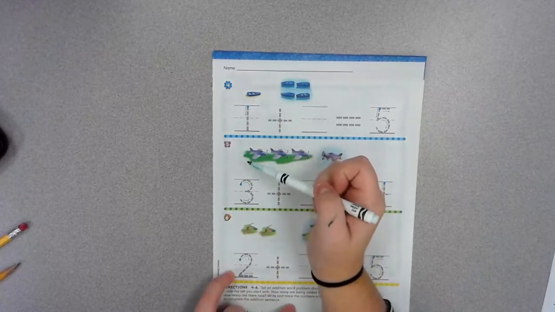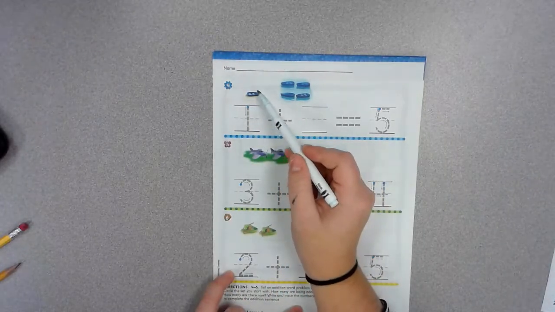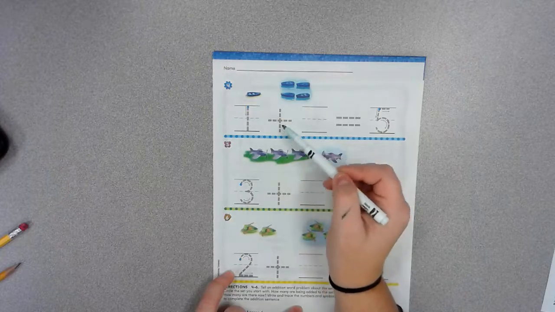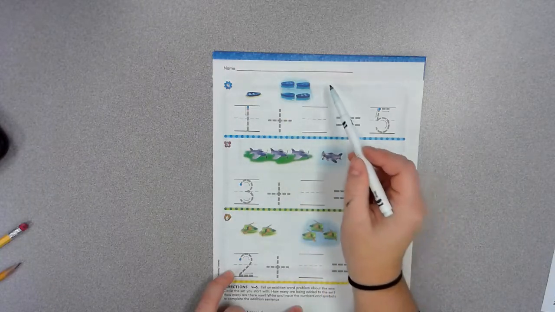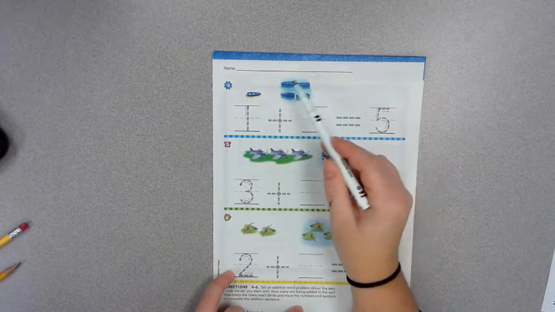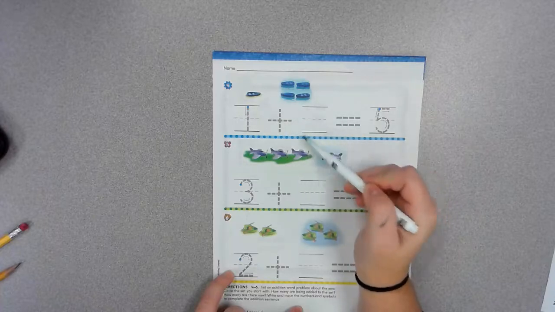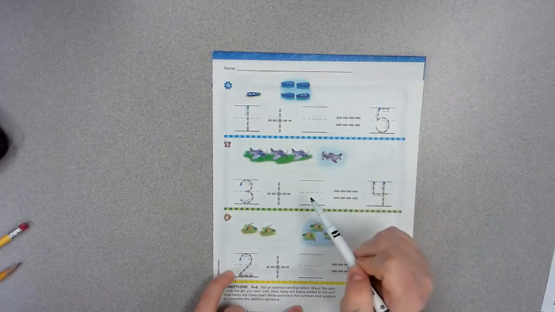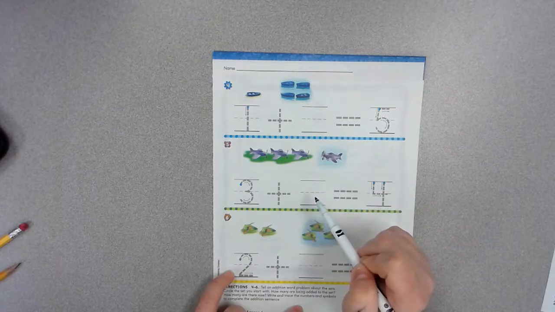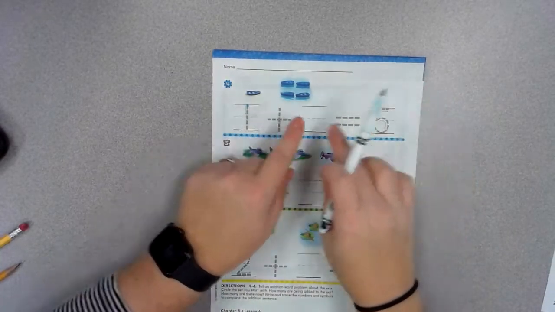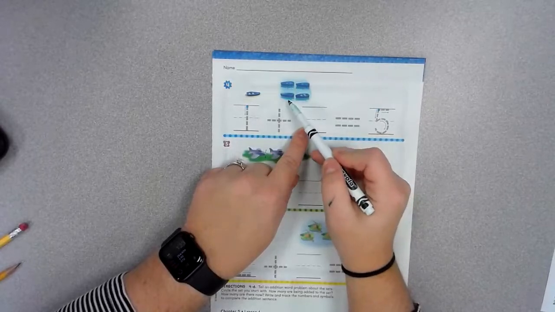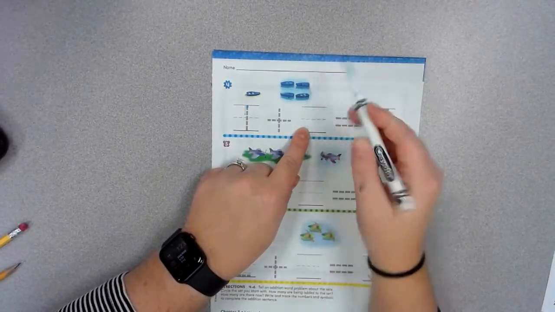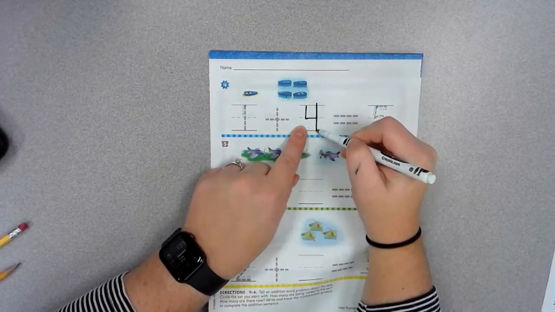For this one, we could also say there's 1 boat on the grass plus a group of boats in the water, because it doesn't tell us how many there are. We have to count them. Altogether, there are 5 boats. So we have to figure out that missing number in the middle. But we can see from the picture it is 1, 2, 3, 4.